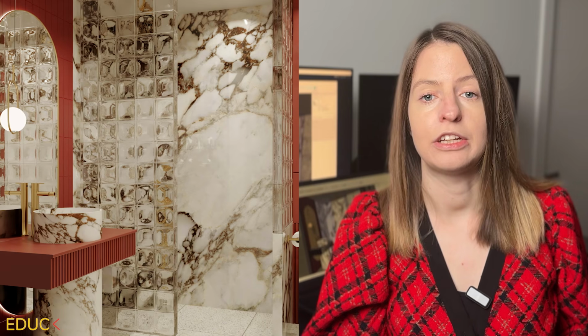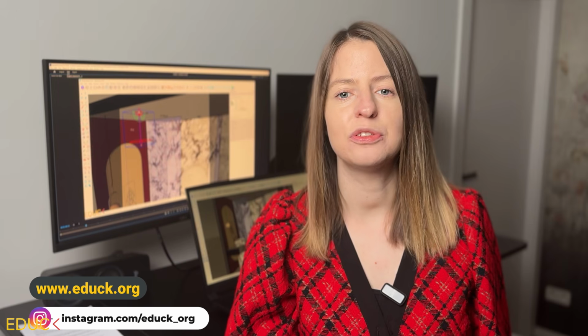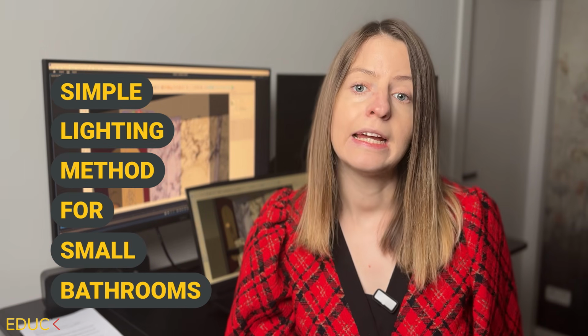Creating a visualization of a small bathroom without natural light can be a real challenge. It needs a good camera angle and a well-balanced lighting. Hi, I'm Monica from IDAC, and today I will show you a simple lighting method for small bathrooms that works no matter which render engine you're using: V-Ray, Enscape, D5 Render, or any other.